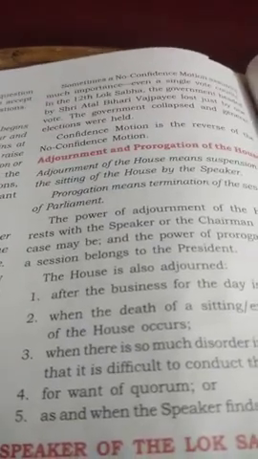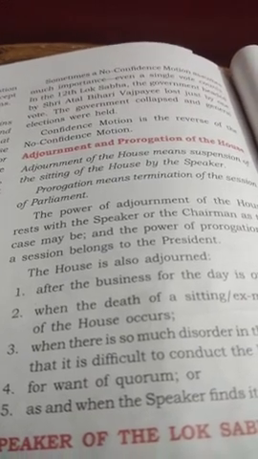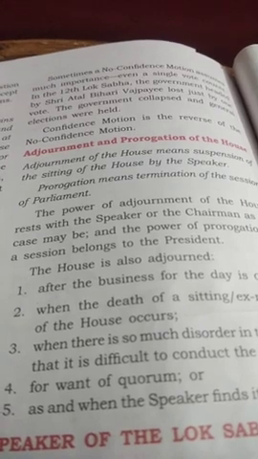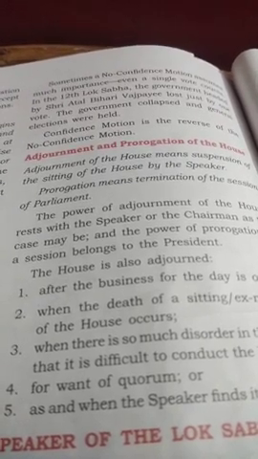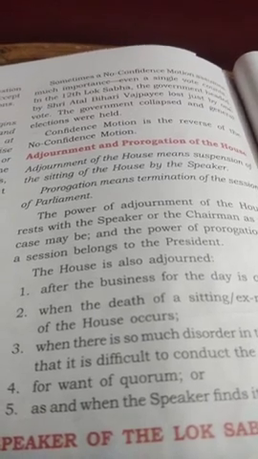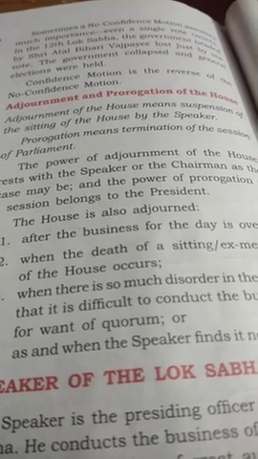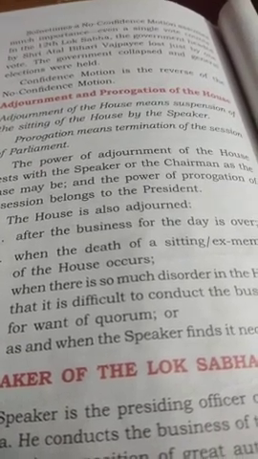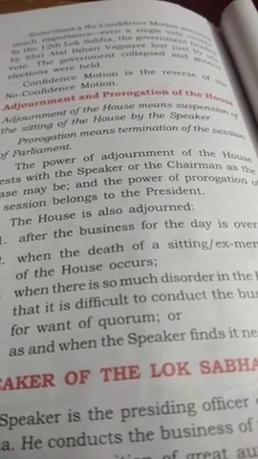Next is adjournment and the prorogation of the House. Prorogation means the termination of the session of the Parliament, and adjournment means the suspension of the sitting of the House by the Speaker. The power of adjournment of the House belongs to the Speaker, but the prorogation of a session belongs to the President only.